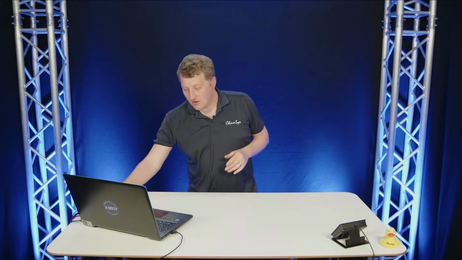There is much more to this as well, but hopefully that's given you a quick insight into what you can do with audio triggering within MagicQ. Let me stop that metronome.